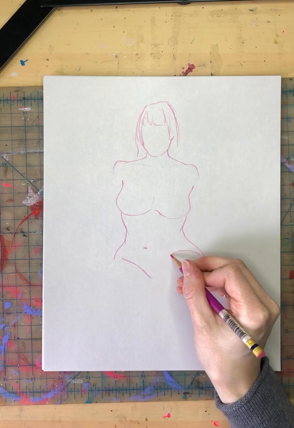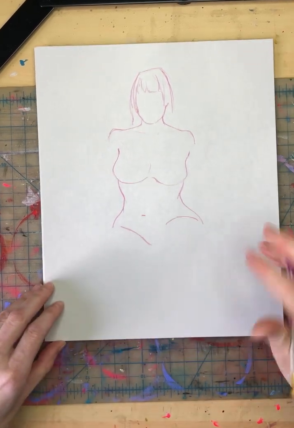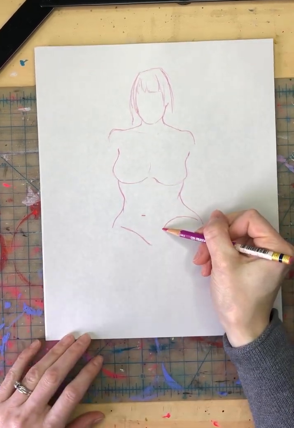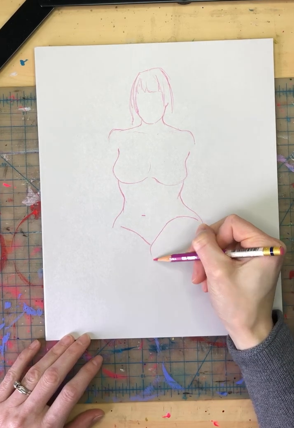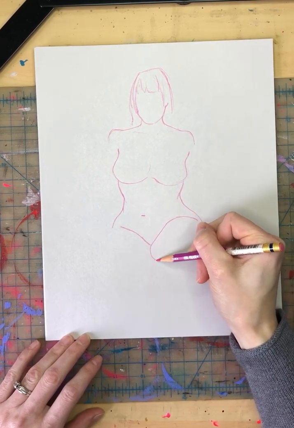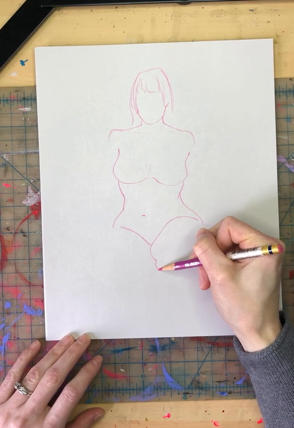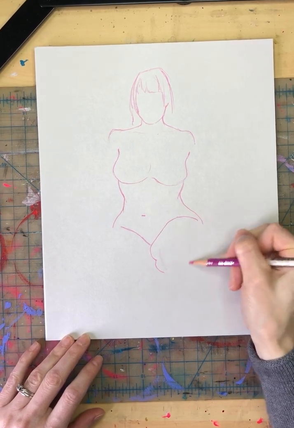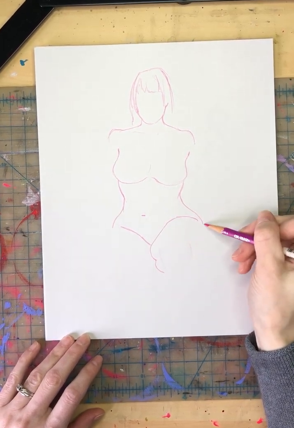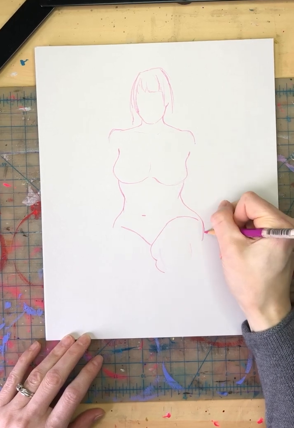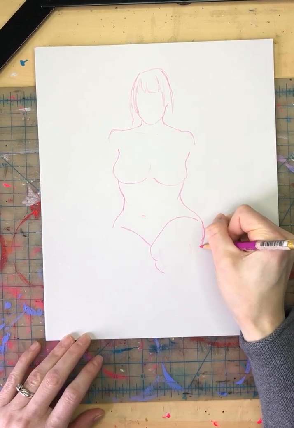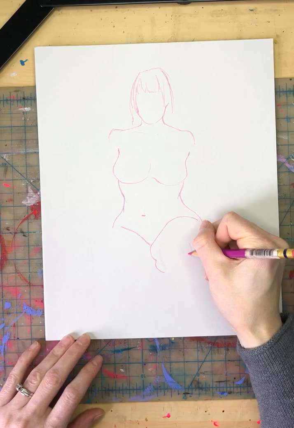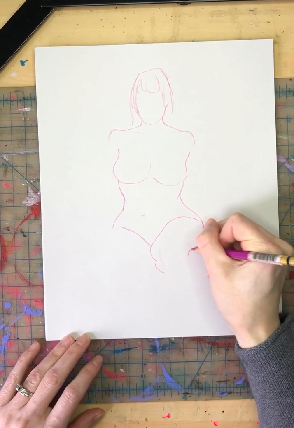Again, this is due to foreshortening. We've got the leg here and the inside of the leg. And this would be where the calf is and the knee. So the knee's right about here. Leg comes down and there's the calf.